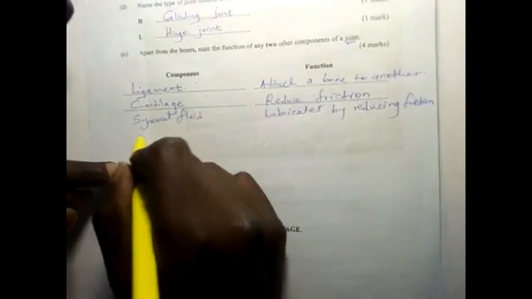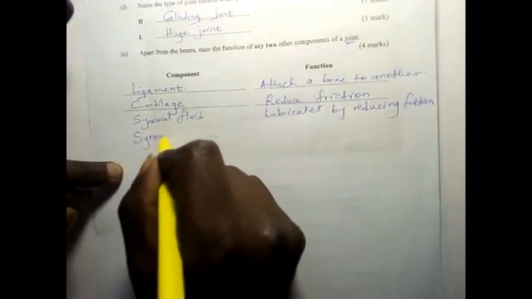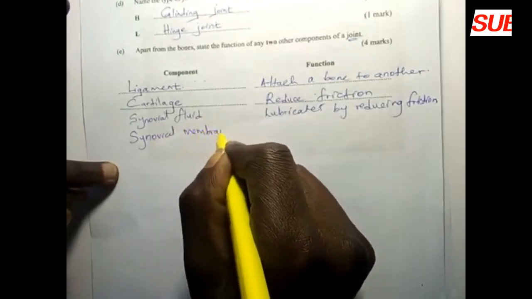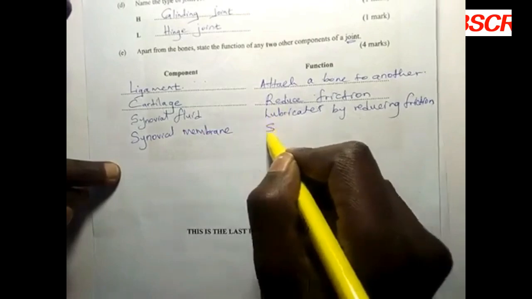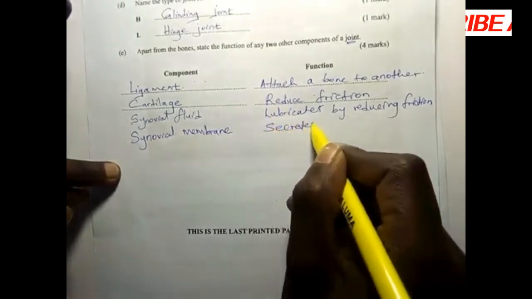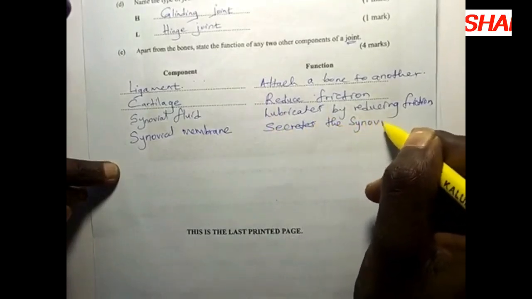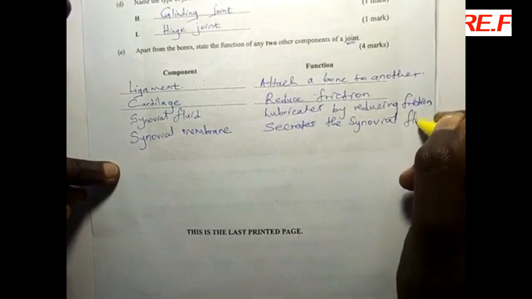Another one is the synovial membrane. Synovial membrane, this one secretes the synovial fluid.